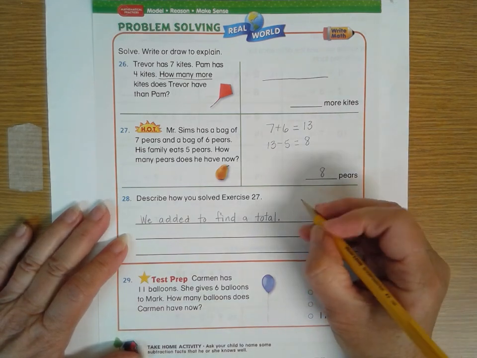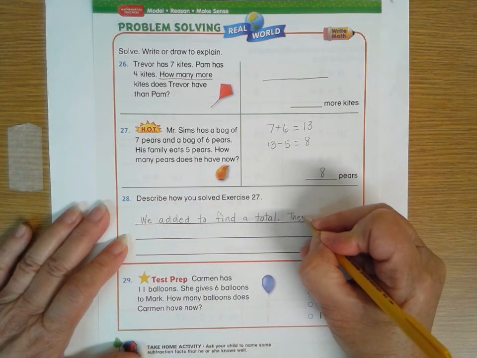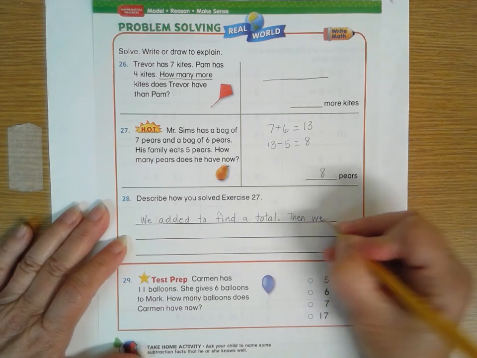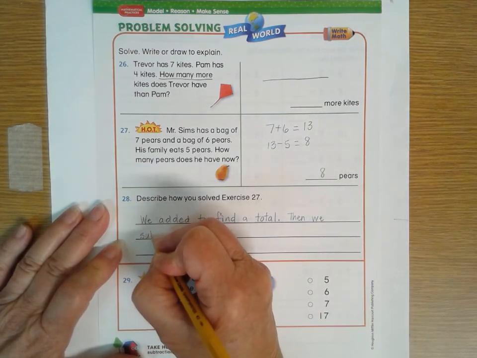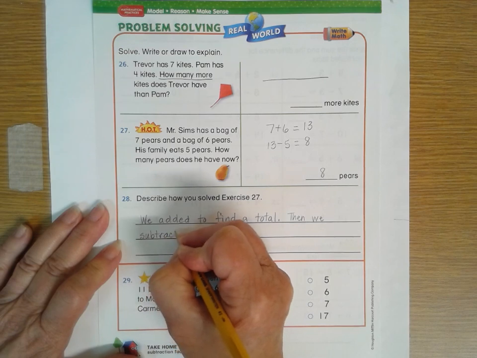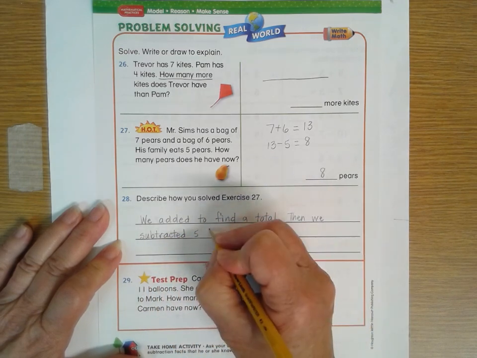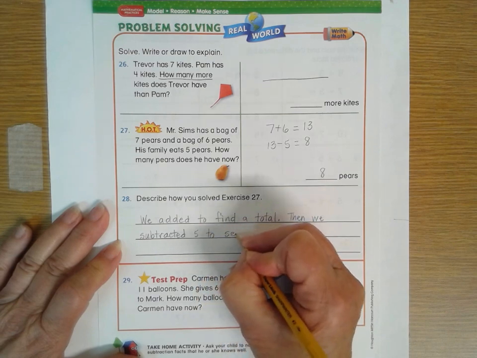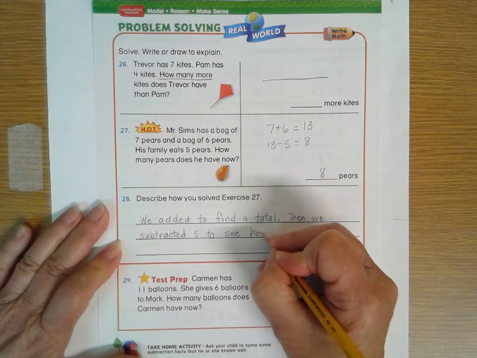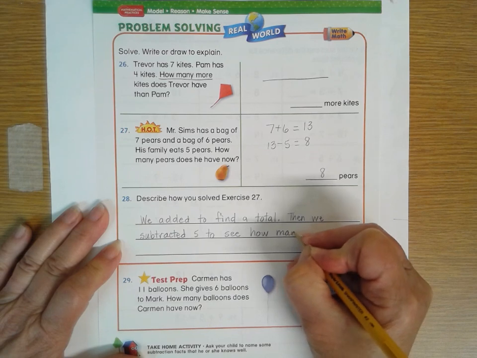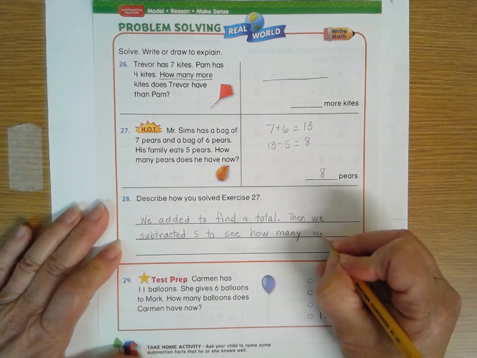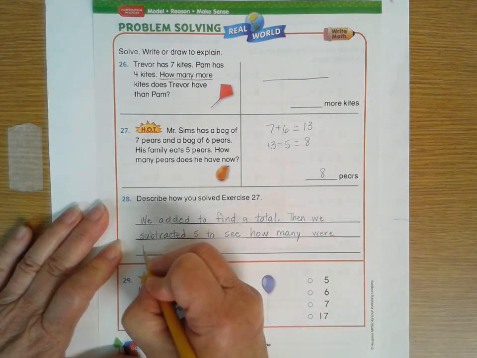Then we subtracted five to see how many were left.